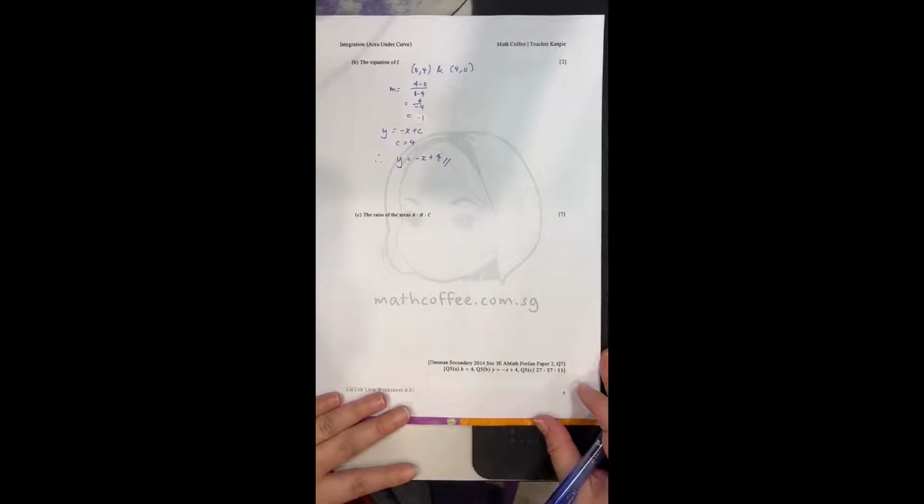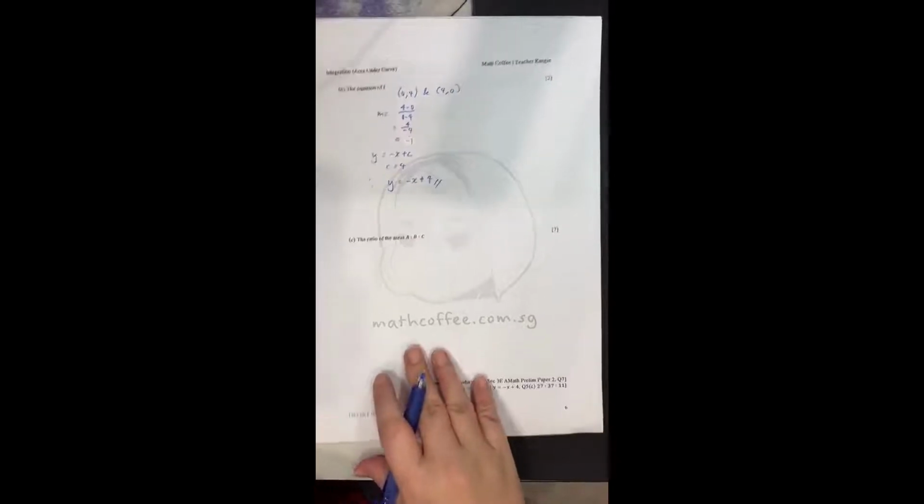The ratio of the area A is to B is to C. Okay, so now let's analyze the shape again. Okay, now let's go back here.